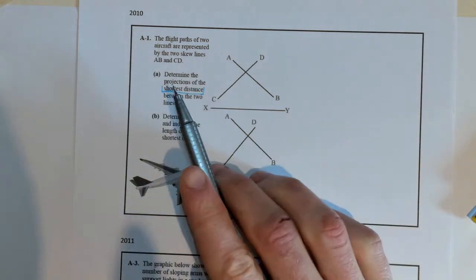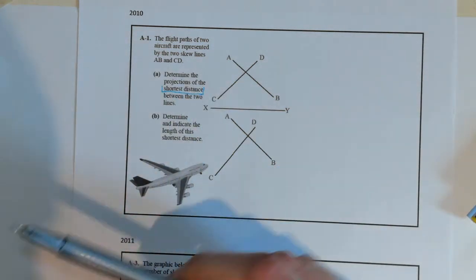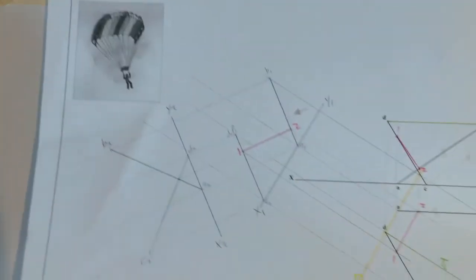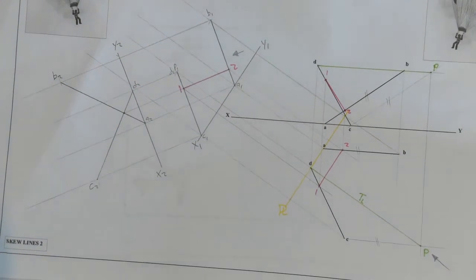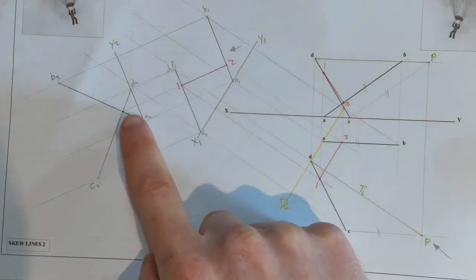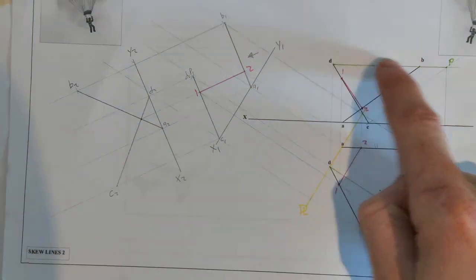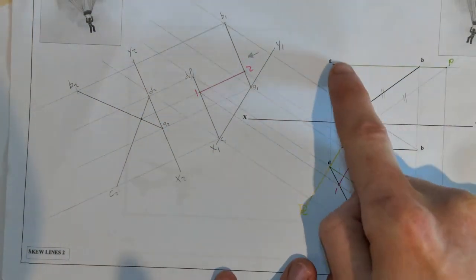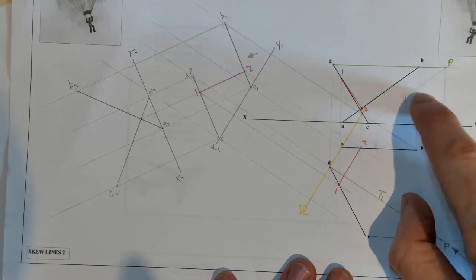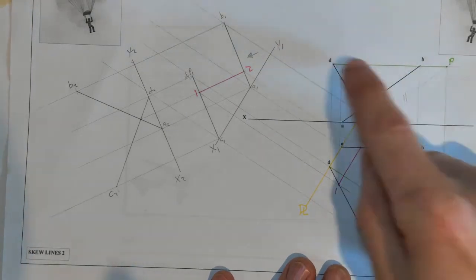we could be asked either for the shortest distance between the skew lines or the shortest horizontal distance between the skew lines. Now, the previous worksheet, which we were working on last week, this was how we found the shortest distance. So we created a plane, first of all, containing one of the skew lines, and one of the other edges of the plane was parallel to our second skew line.